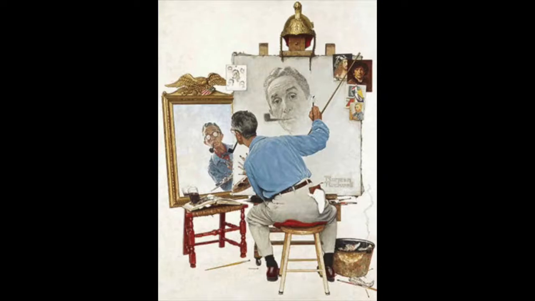Do you see how, in the mirror, his eyes are hidden by his glasses, but shown clearly in the painting he is working on? In this picture, Rockwell has copies of other famous portraits tacked to the upper right of his canvas. Can you find a self-portrait of Van Gogh among Rockwell's collection?